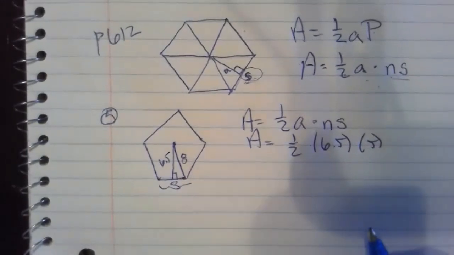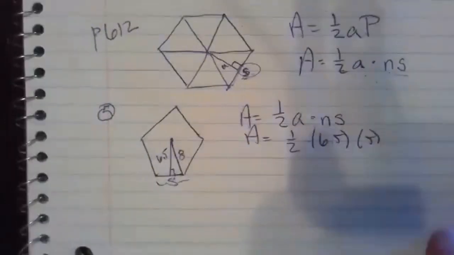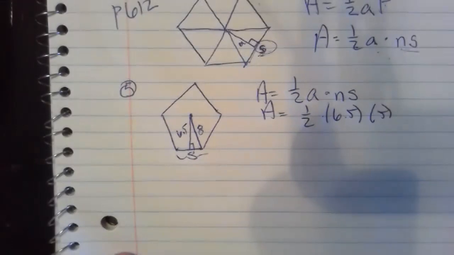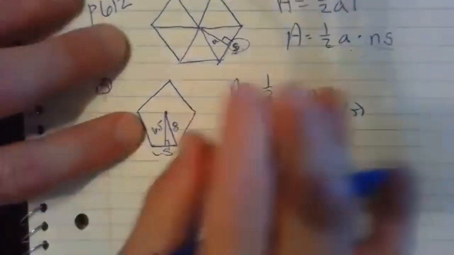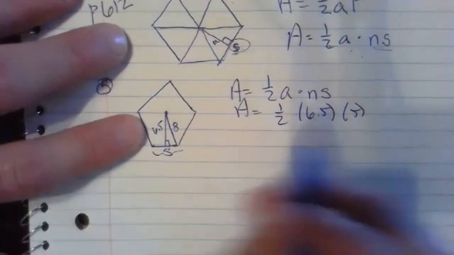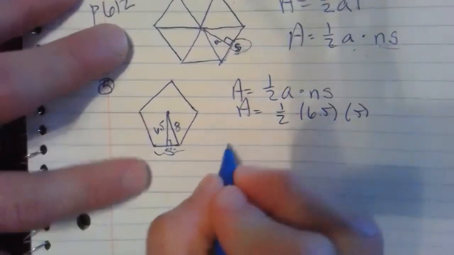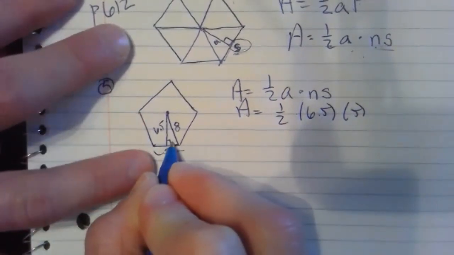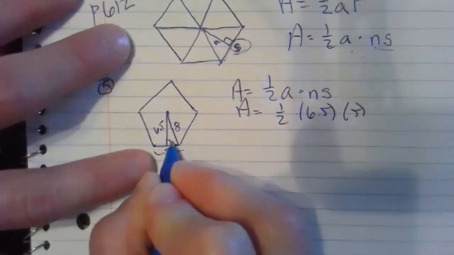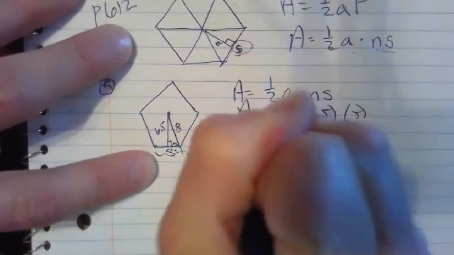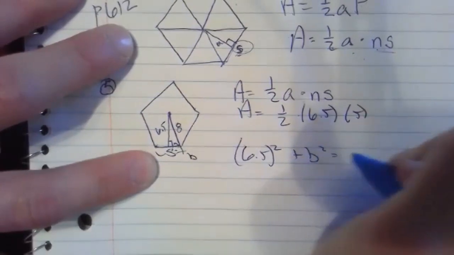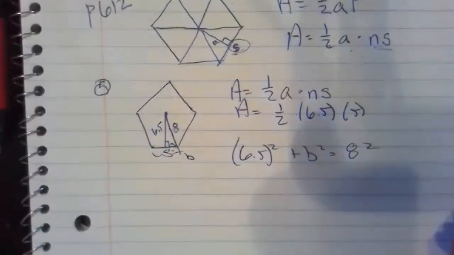So here we have a few different ways of getting the right answer. In fact, the book is going to take you through one way. I'm going to first take you through a different way, and then I'll show you the book's way. I would honestly like to just use the Pythagorean theorem, not the quadratic formula. I don't really want to call this A, let's call it B. So 6.5 squared plus B squared is equal to 8 squared, correct?